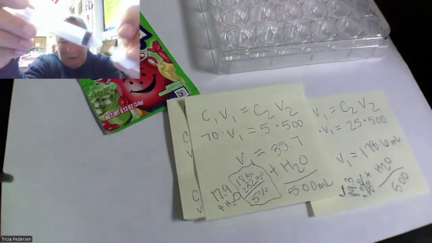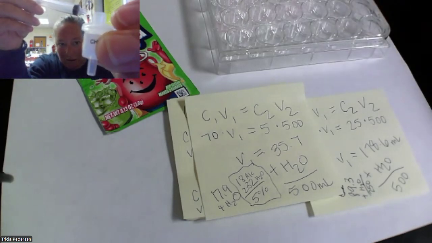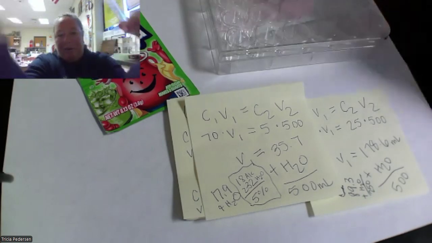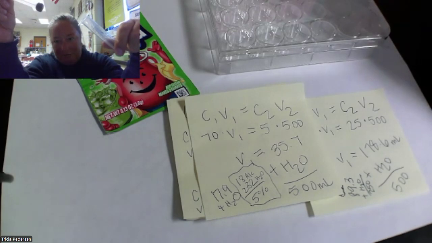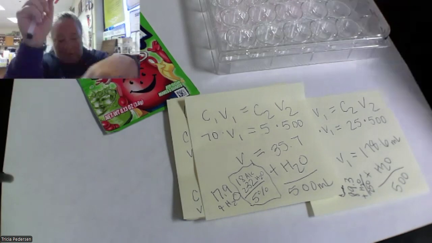So again, you're going to want to stop. You're going to want to take off the column, and then you're going to want to pull the plunger out, and then put the column back on.